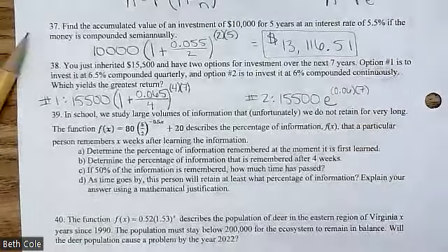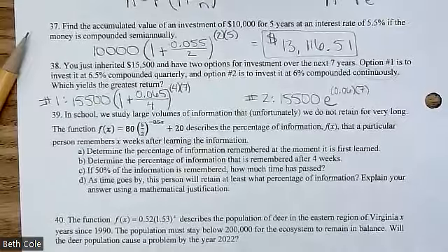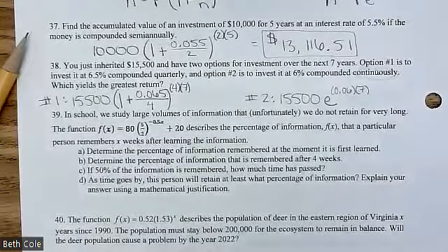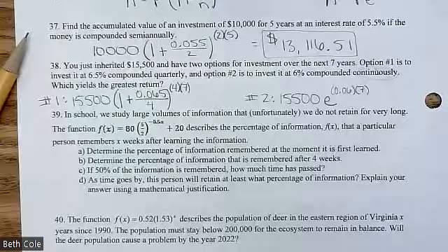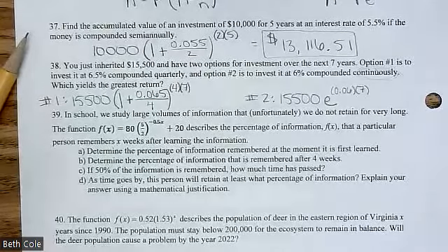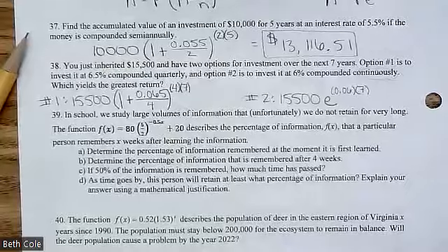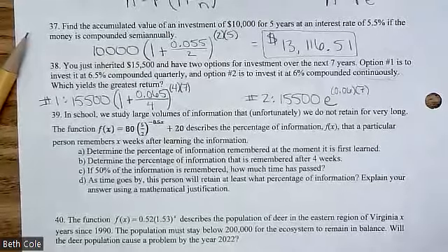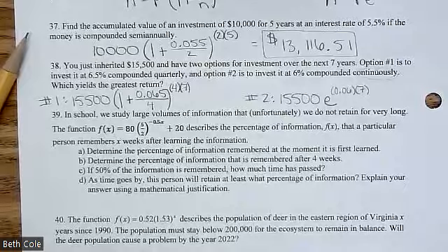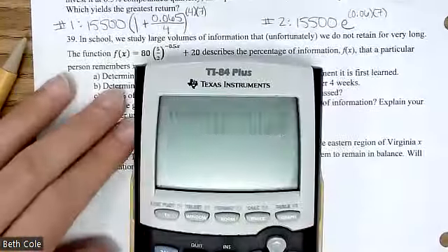Here's what you're going to do. You're going to put them both in the calculator and you're going to circle the one that is more money. Or you're going to write, Ms. Cole, I choose this one, or option 1 or 2, whatever it is. But you have to indicate in some way which one you're picking so that I know. Do you want option 1 or do you want option 2 is the question here.